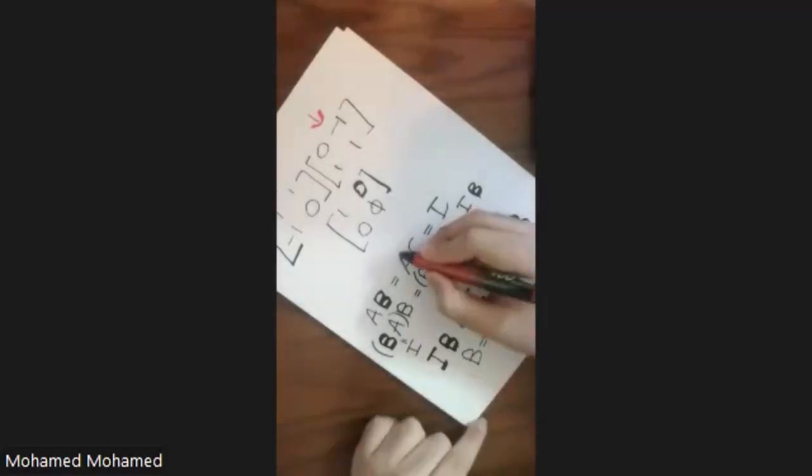And by multiplication here, I don't mean the normal multiplication. I obviously mean matrix multiplication. This algebraic structure we call a group.